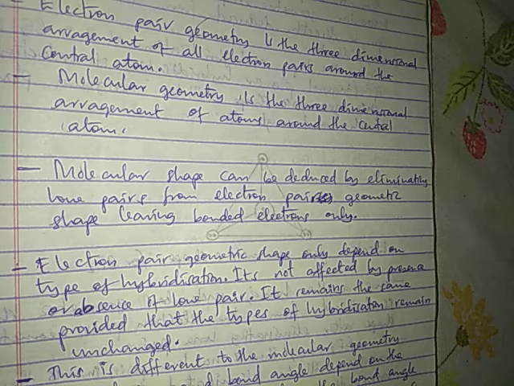But before deducing the molecular geometry, we should remove the lone pairs from the molecules. So the electron pair geometry is not affected by the presence or absence of lone pairs. It remains the same provided that the type of hybridization remains unchanged. So all molecules with the same type of hybridization will have the same electron pair geometry shape.